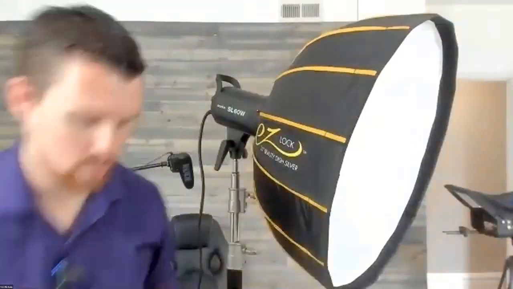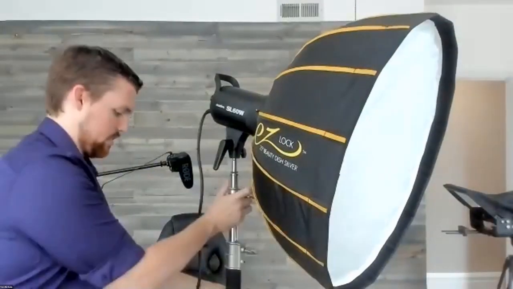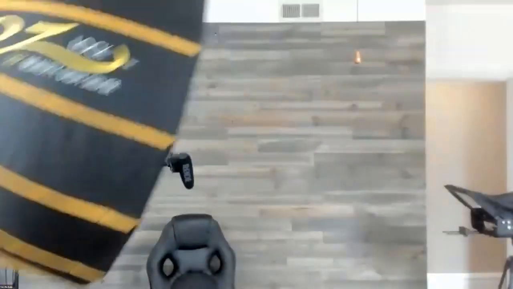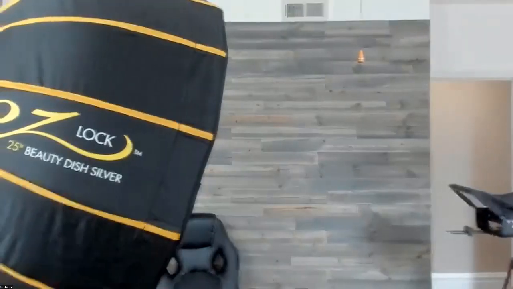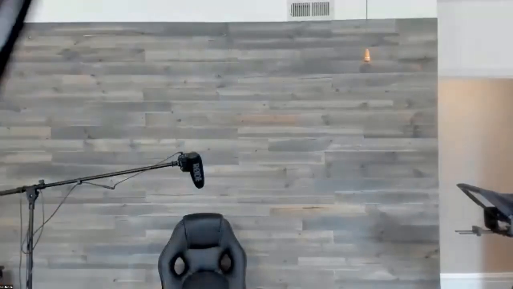So the ones that I showed you earlier, this Godox setup is going to be much, much more durable, which is nice. So that is something you obviously would use in a studio, but if you did need to move, you could. All right, let me move that back over there. Okay, that was the first one.